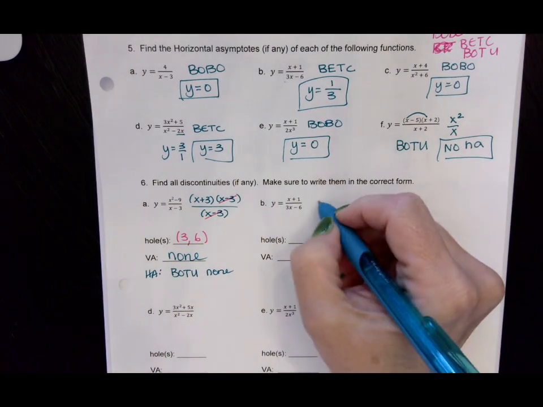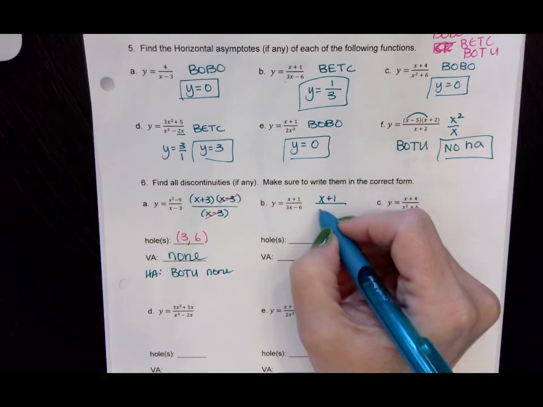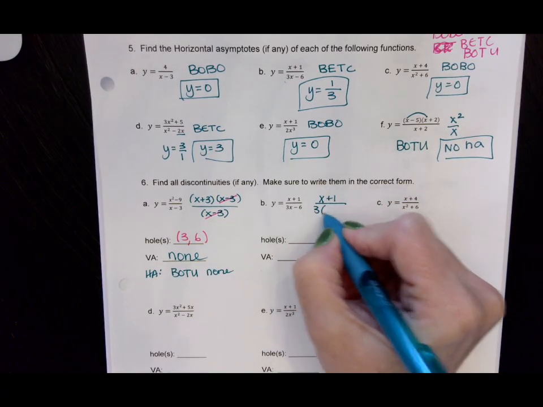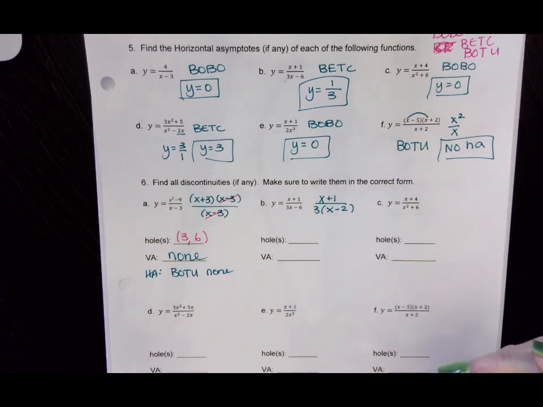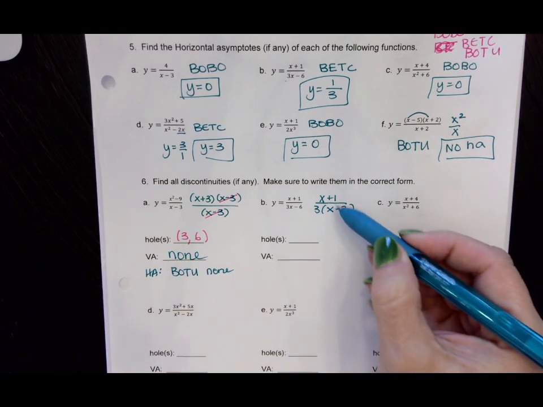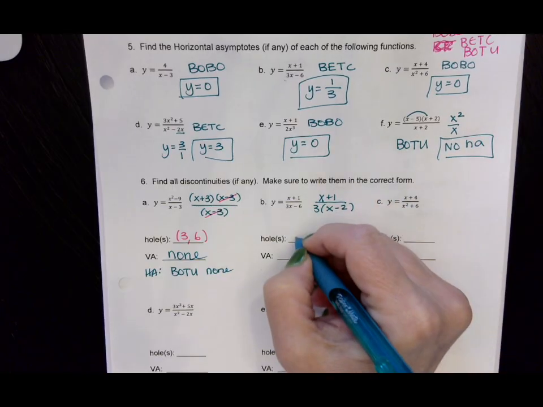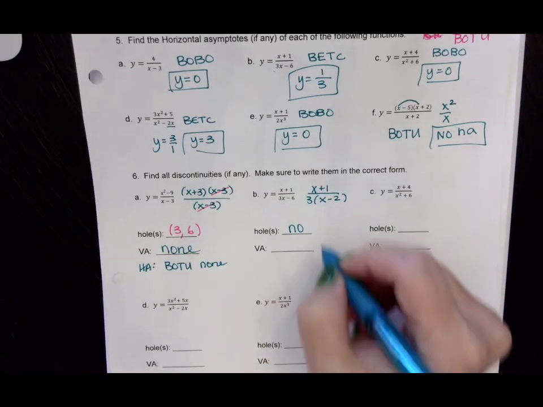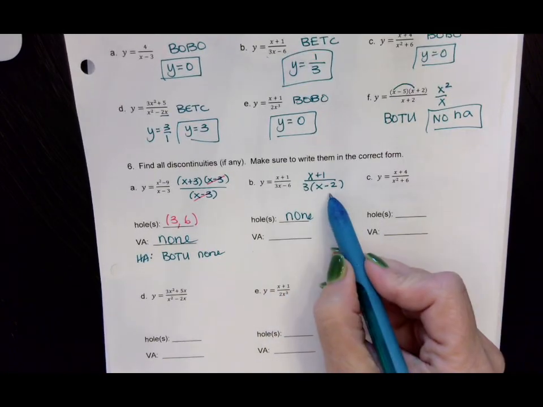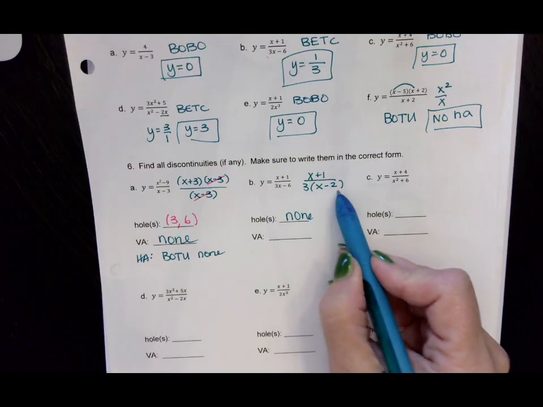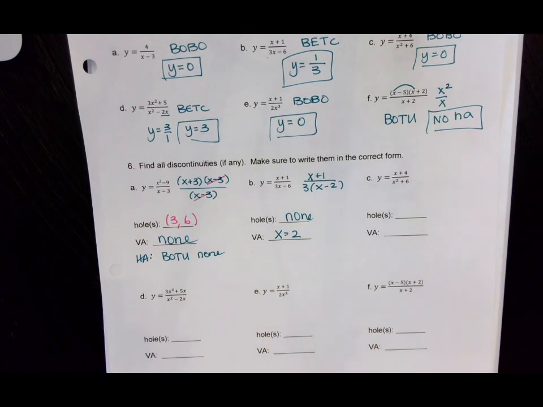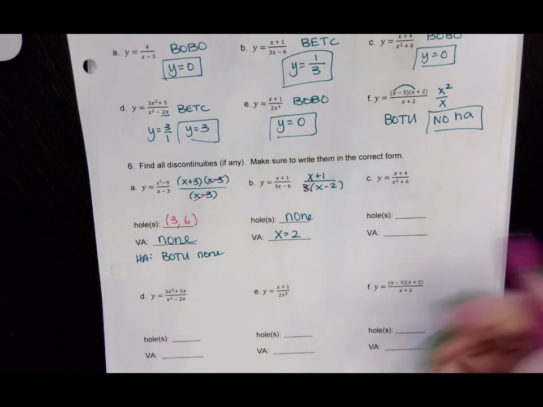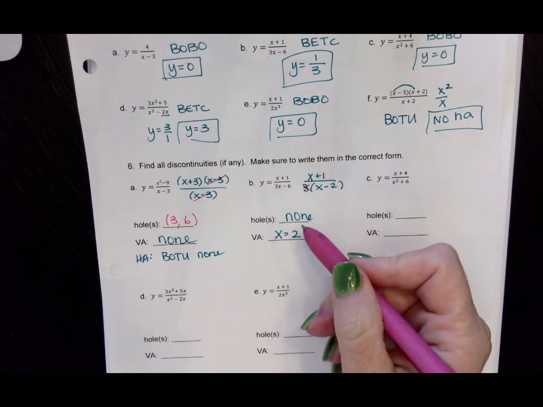All right, so with this one, I have x plus 1 on top. The bottom, I have to factor because I can pull out a 3. When I pull out a 3, I have x minus 2 in the bottom. Okay, nothing cancels, so I have no holes. When the denominator equals 0, that happens at x equals 2. Now, I don't do anything with this 3. The 3 doesn't matter because there's no x there.